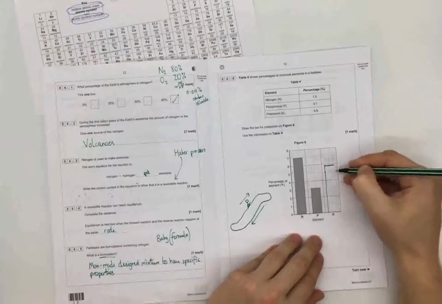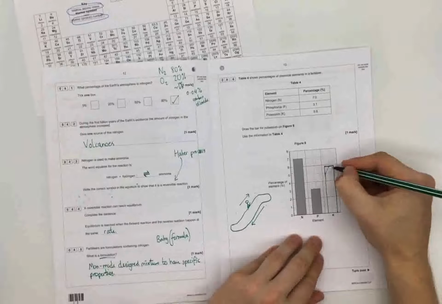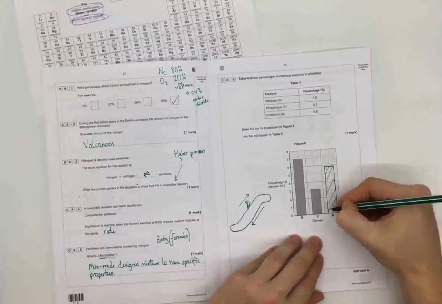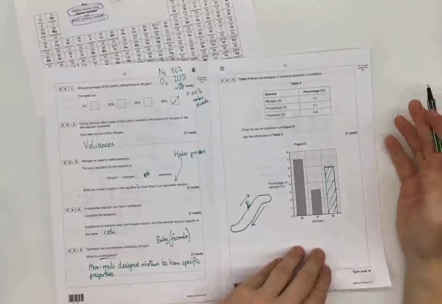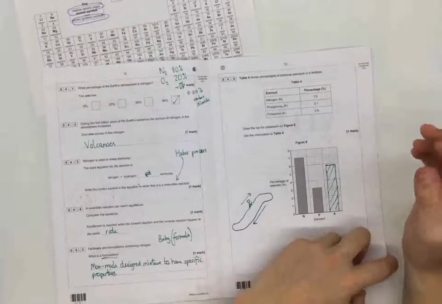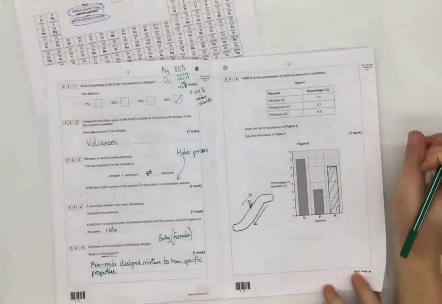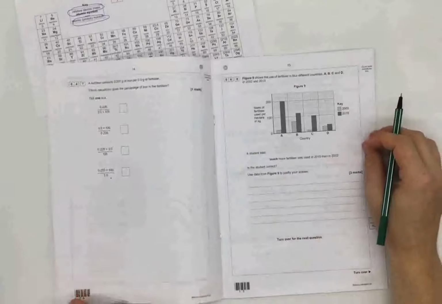Again, I'd use a ruler, but I'm a bit of a rebel, so there you go. And there we have drawn a bar. Hopefully that's not too bad. I quite like it. I think you should learn to love graph questions, because if you can do a bar chart, you can do a line graph. They are really nice bonus banker marks.